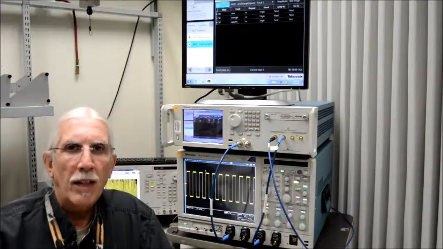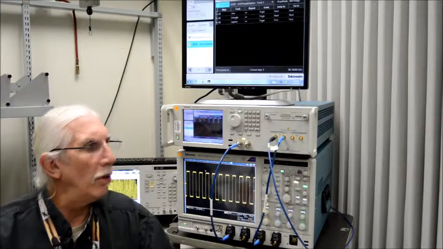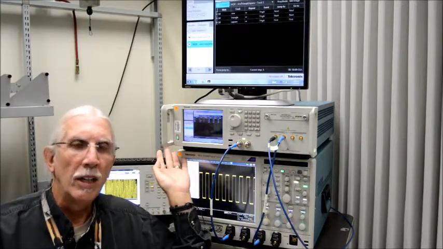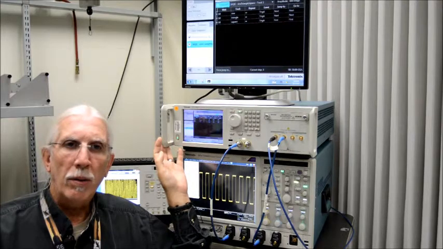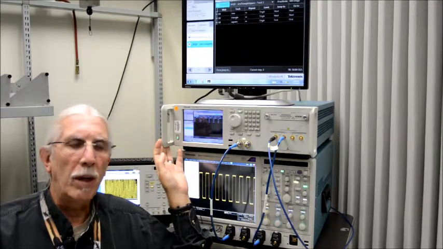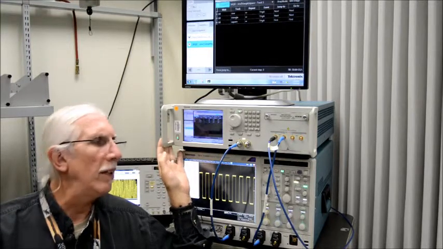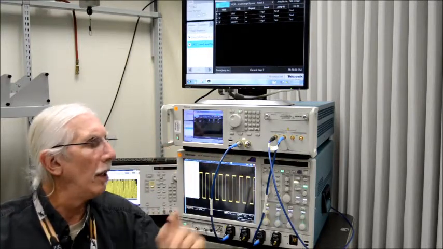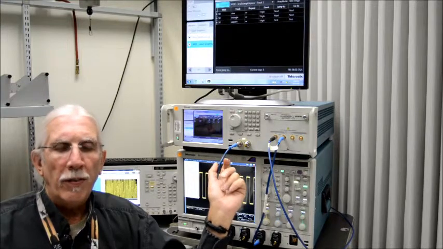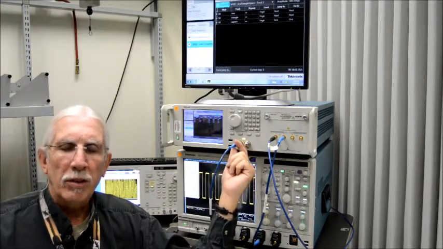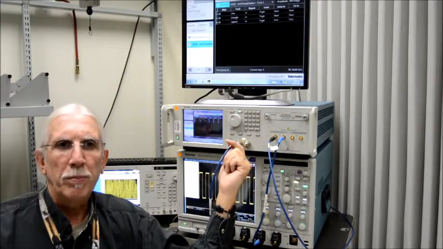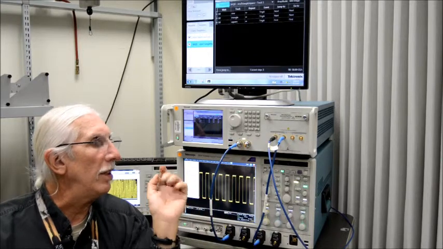Before I talk about today's topic, I'd like to give you a general overview of the AWG70K series. This is our single channel model. We also have a dual channel model. This one's up to 50 gigasamples per second, variable clock rate, with a differential output of 1 volt peak to peak, or 500 millivolts single-ended.